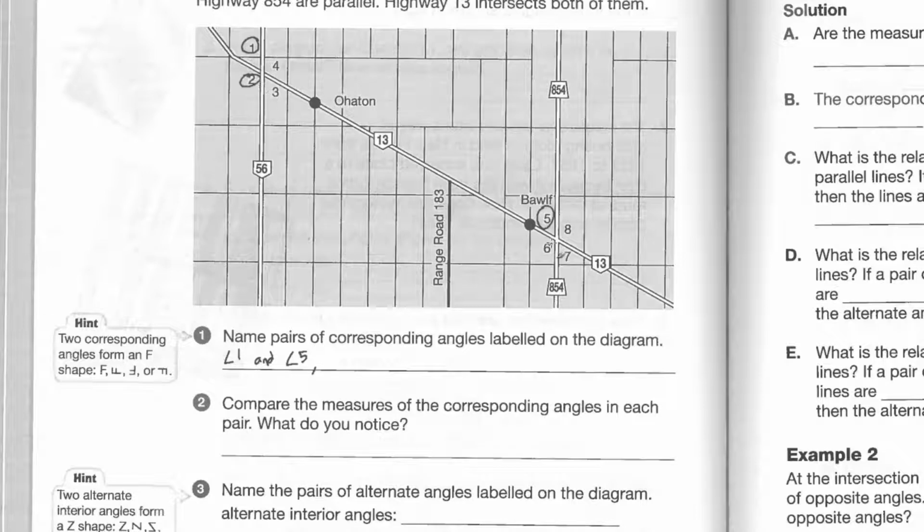Angle 2 matches up with angle 6. Angle 3 matches up with angle 7. And then finally, angle 4 is going to match up with angle 8. So angle 4 and angle 8.